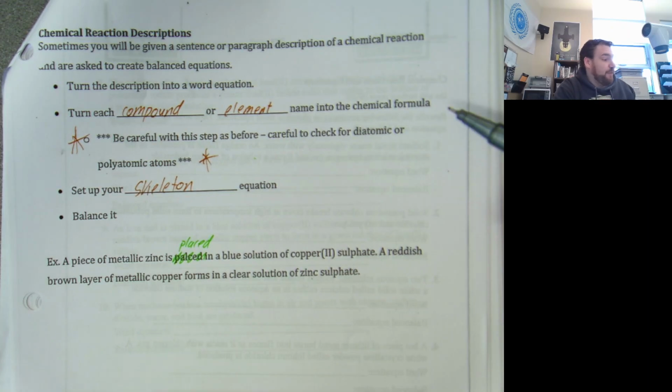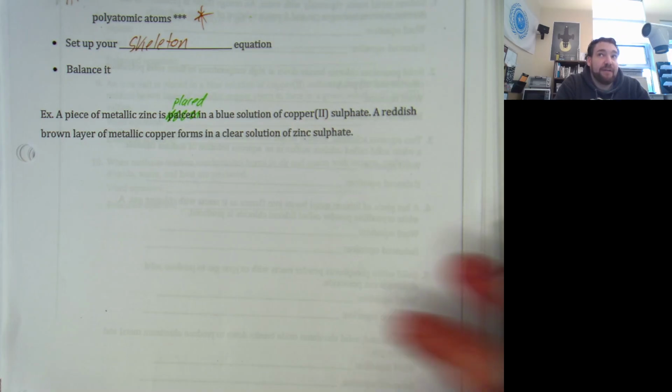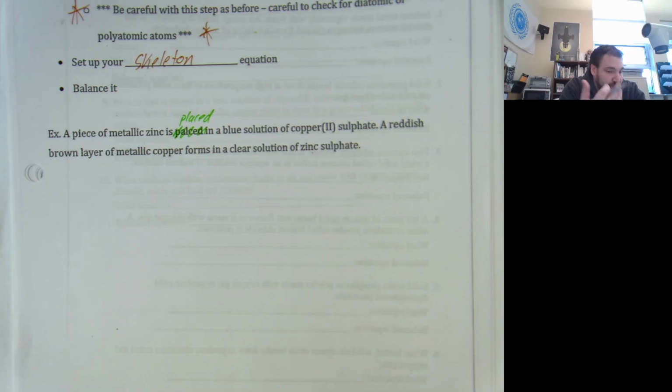So I've got one example for you, and then I'm going to let you play. I've got 18 practice questions that are going to lead you into the lab that we're going to do tomorrow. So here we go. A piece of metallic zinc is placed in a blue solution of copper(II) sulfate. A reddish-brown layer of metallic copper forms in a clear solution of zinc sulfate. So there's your description of what happens.